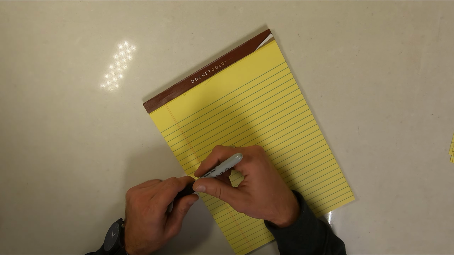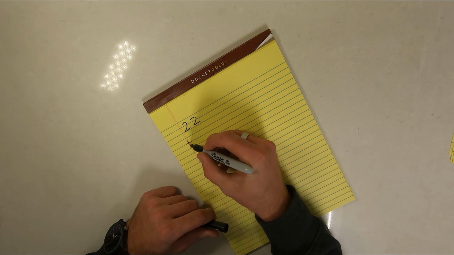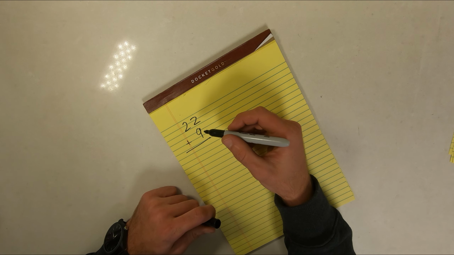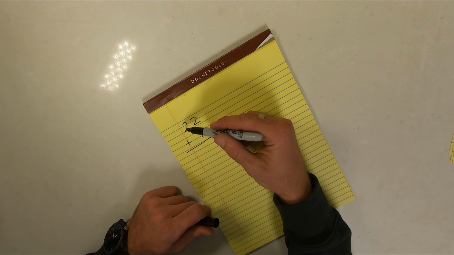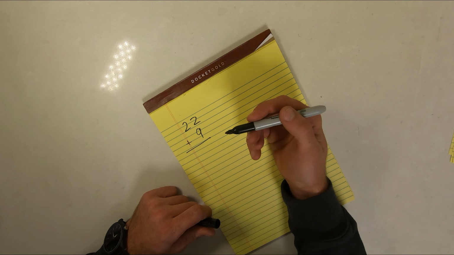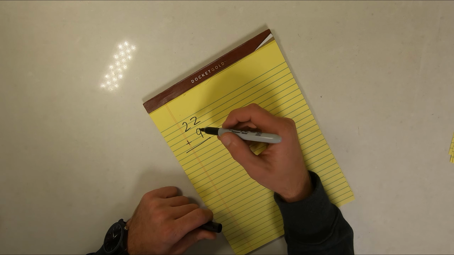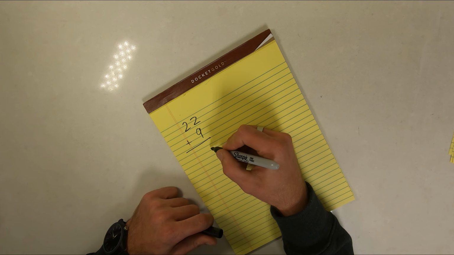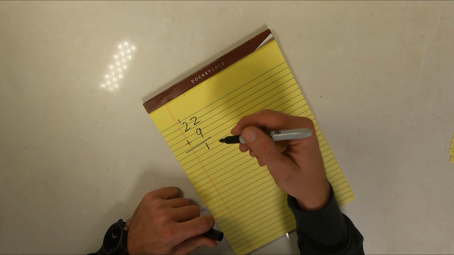So let's do another problem. Let's say we have 22 plus 9. Again, we start by adding the ones column and then moving on to the tens column. So 9 plus 2 is 11. So we can't just put 11 under the ones column. We have to put a 1 here and carry over the other one.